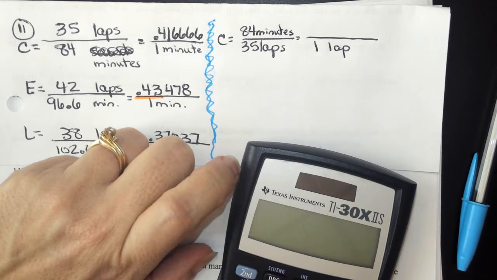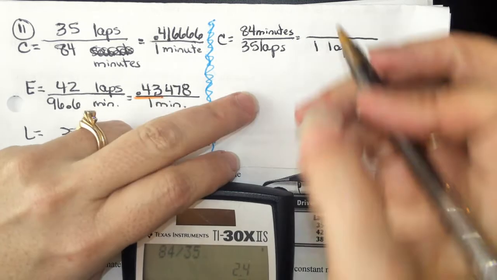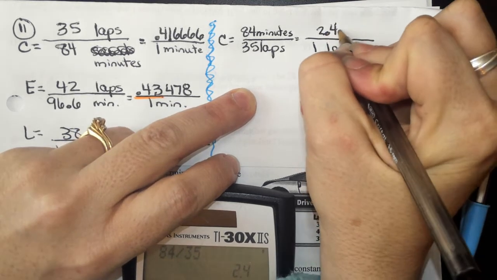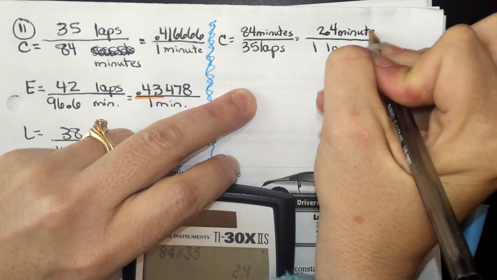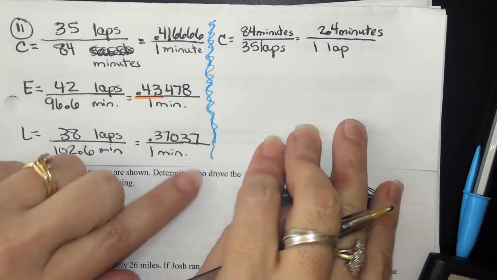If I divide 84 divided by 35, I get 2.4. So it takes them 2.4 minutes to do a lap. Let me do another one.